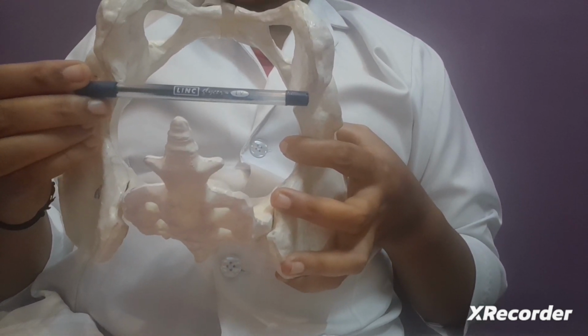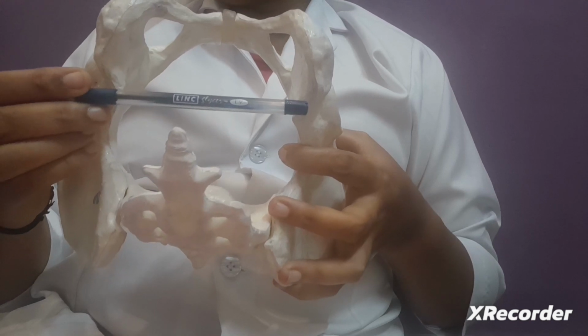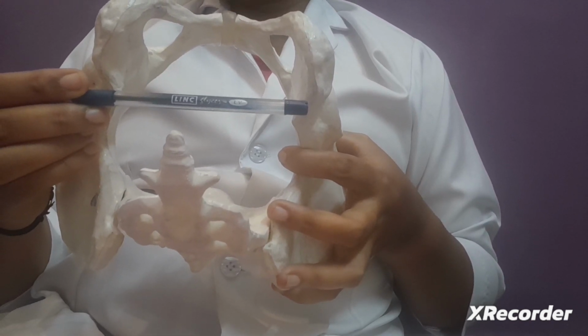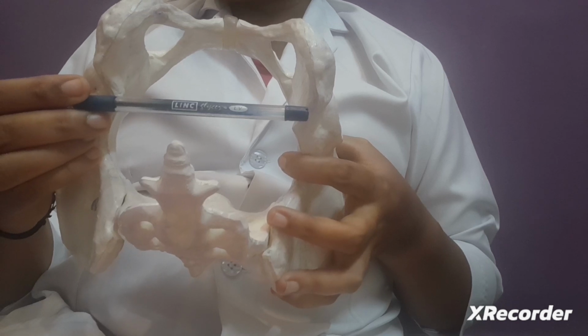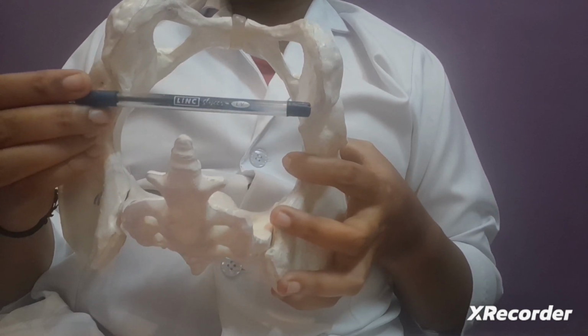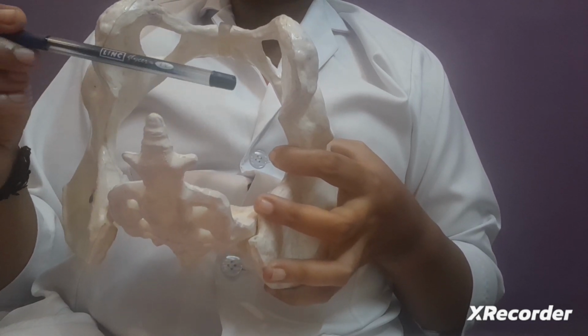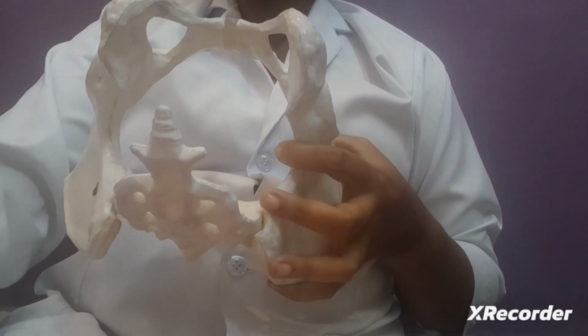And one more diameter is there, that is the posterior sagittal diameter, from the tip of the sacrum to the midpoint of the bispinous diameter.